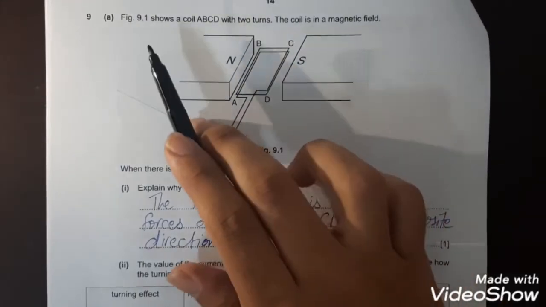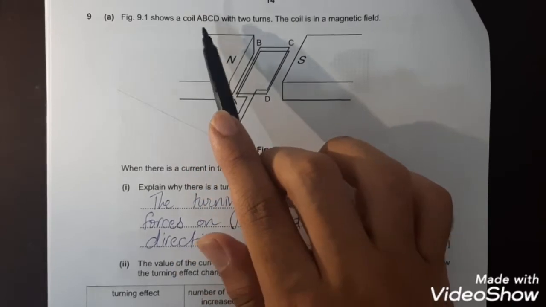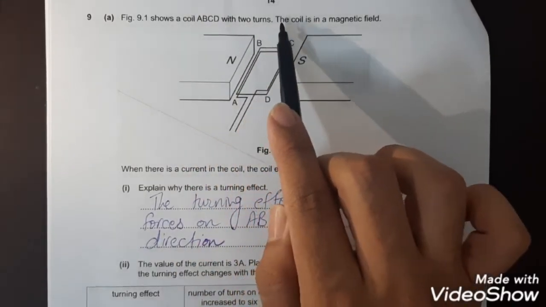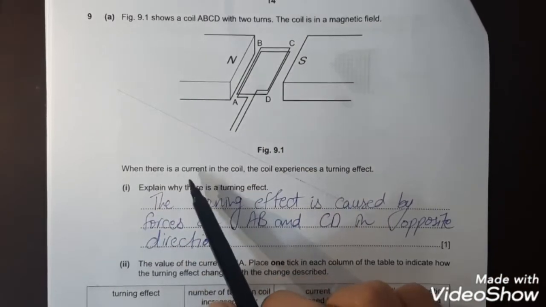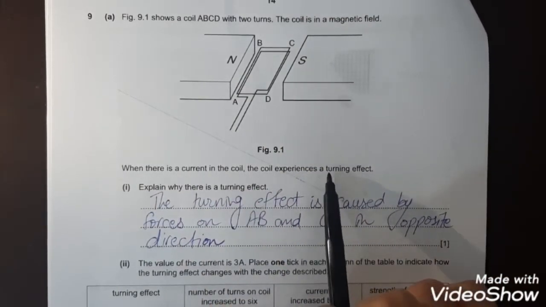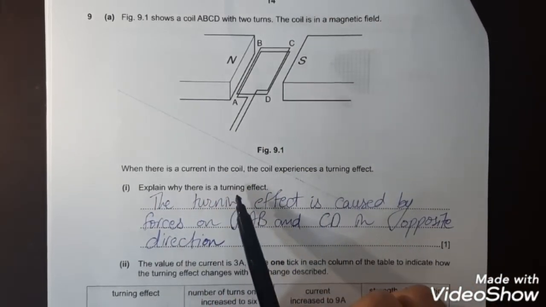Question 9a states figure 9.1 shows a coil ABCD with two turns in a magnetic field. When there is a current, the coil experiences a turning effect. Explain why there is a turning effect.